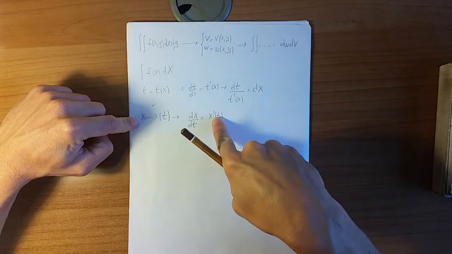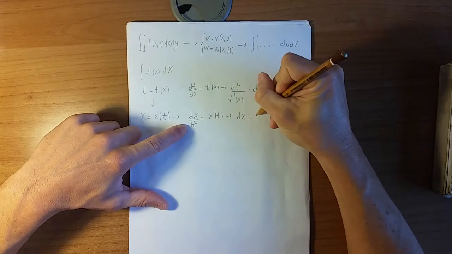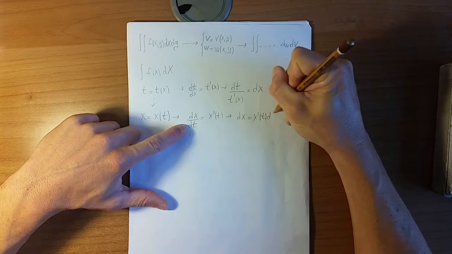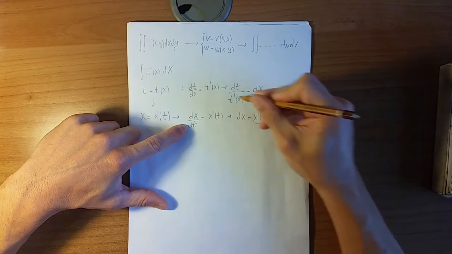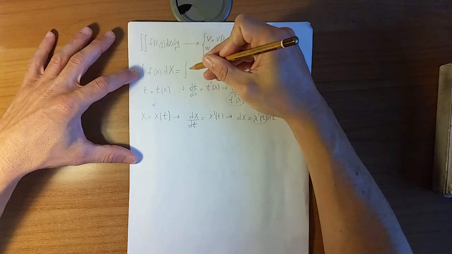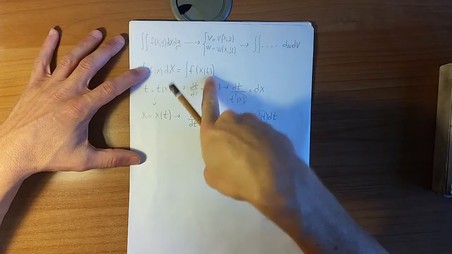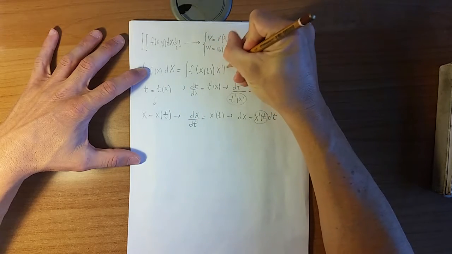In this case, it's a derivative in terms of t. So this is what we want, because I can write it as dx equals x prime of t dt. And in this case, this is a function of t. In the previous case, this was a function of x. So in here, I have the integral of f of x of t. So I have to express x as a function of t, and then I have x prime of t dt.